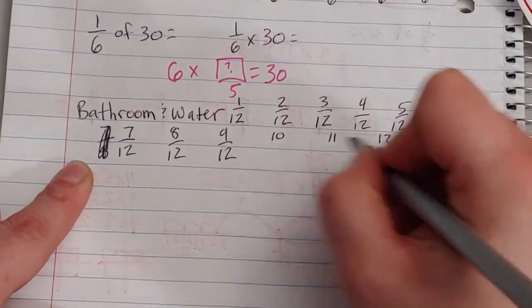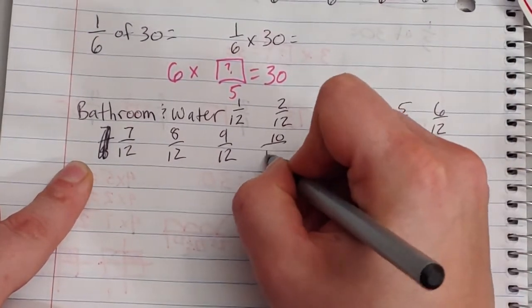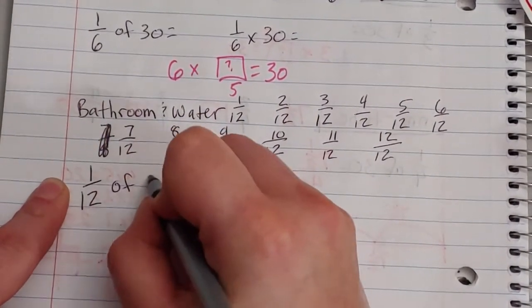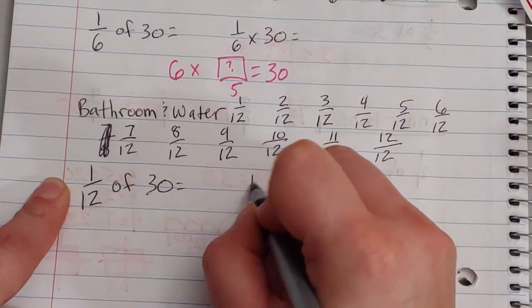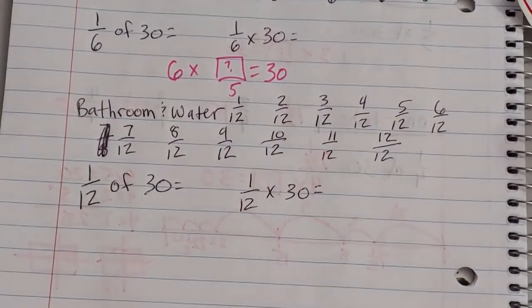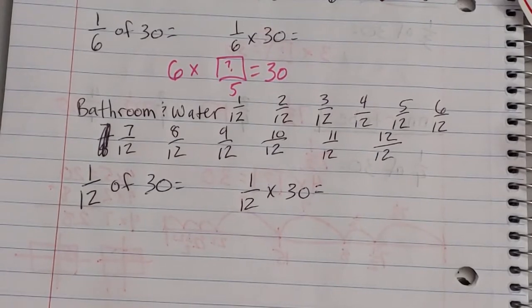My brain's getting confused. So it is 1/12 of 30. 1/12 times 30. Pause and solve. See if you can get these all filled in.